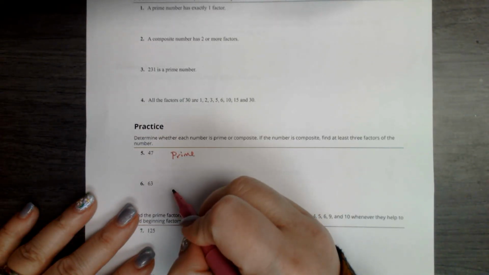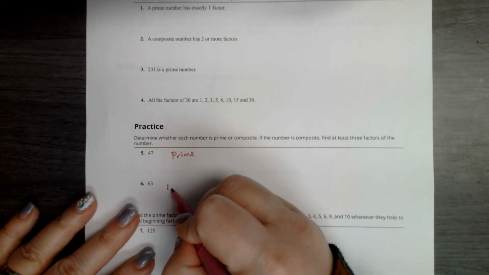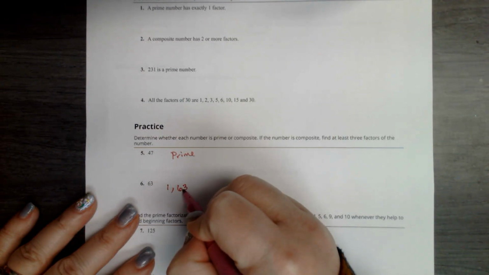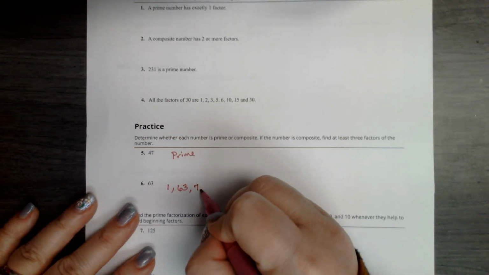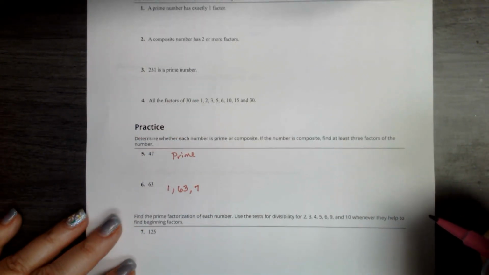They want 3 factors. 1 is one of my factors. 63 is one of my factors. They work. And then 7 can go into it. 9 can go into it. Those are the factors of 63.